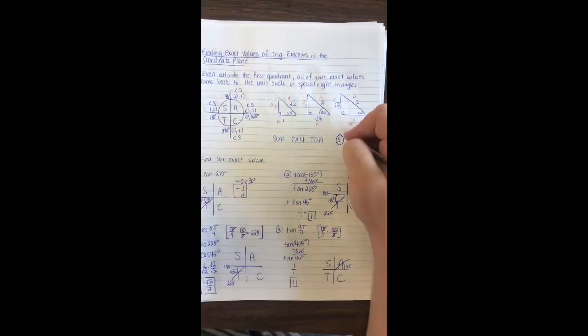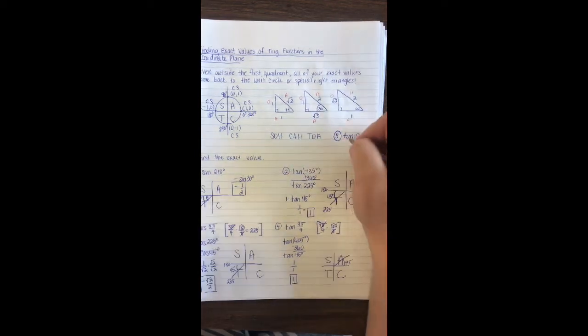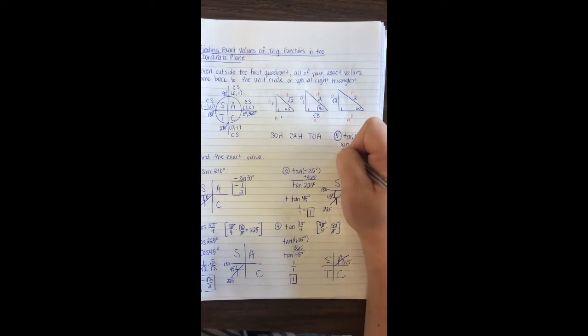Suppose that I was asked for something like, I don't know, the tangent of 180. 180 is not something that's going to fit in an ASTC chart because it falls on the actual axis itself, okay? If you remember that tangent is really sine over cosine, what we would need to do is take the sine of 180 and divide by the cosine of 180. So where do we get those values from?